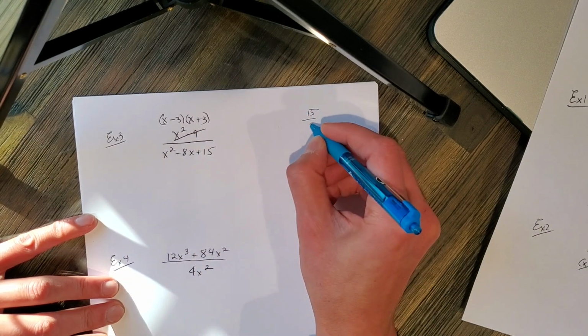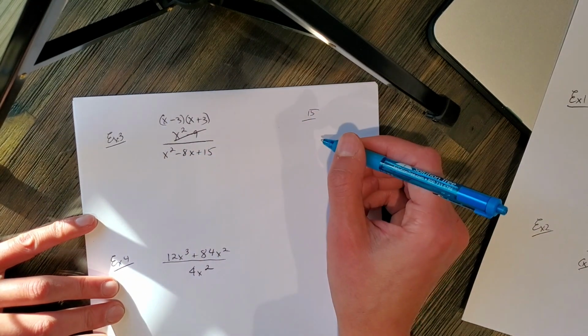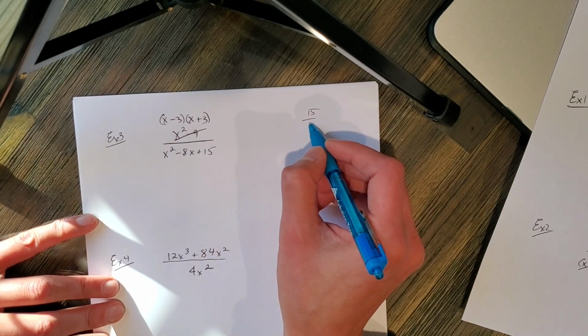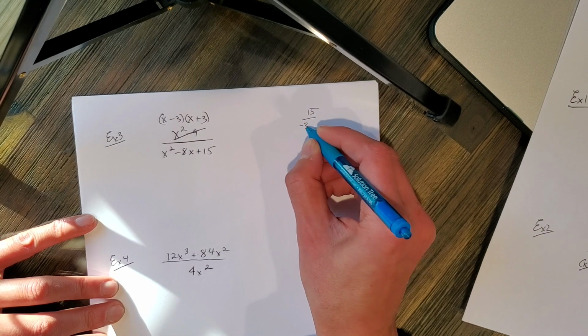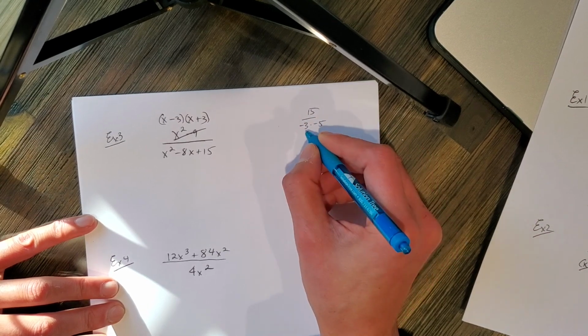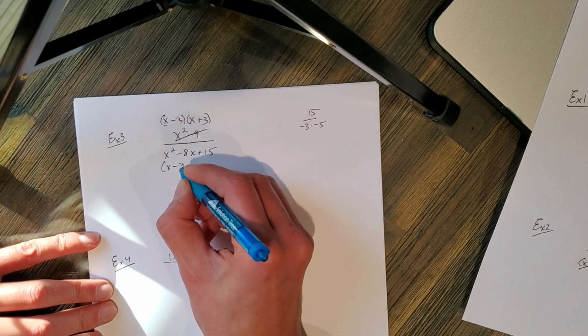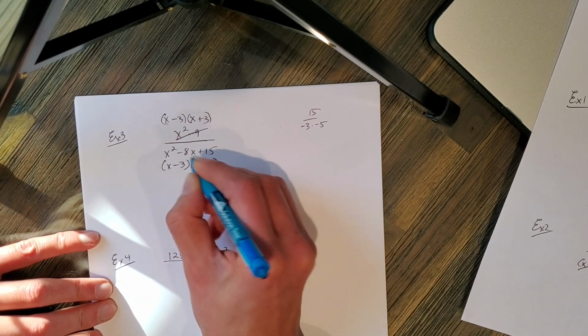We need 15, and then we need a negative 8 when we add. Okay, so since that's a positive and that's a negative, that means both of these need to be negatives here. So let's try this. Negative 3 times negative 5. And lo and behold, that gives us a negative 8 that we want. Okay, so this will be x minus 3 times x minus 5.